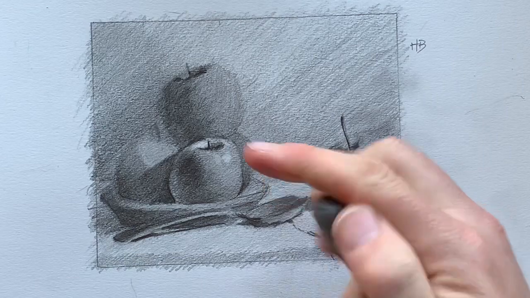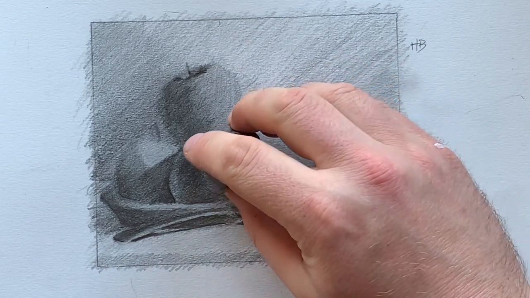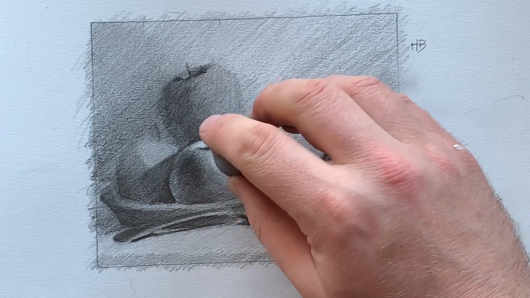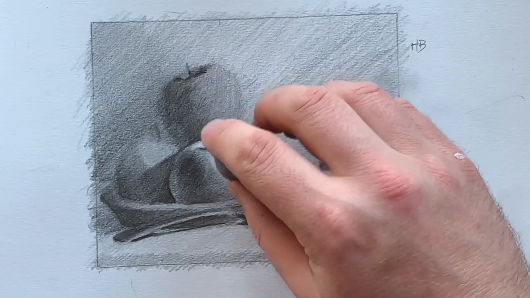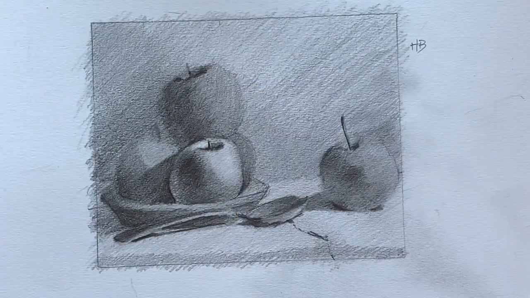I'm missing a light in this one. So we're going to just pull that out. To there.